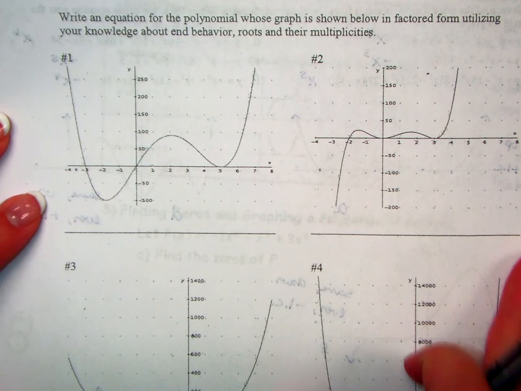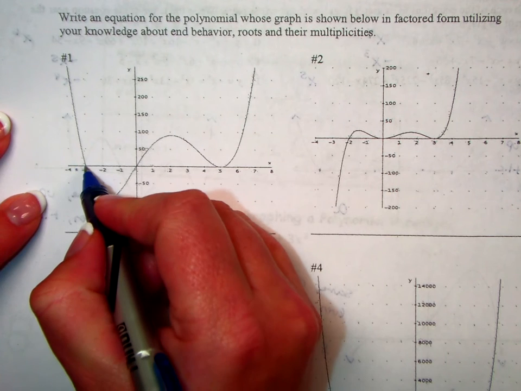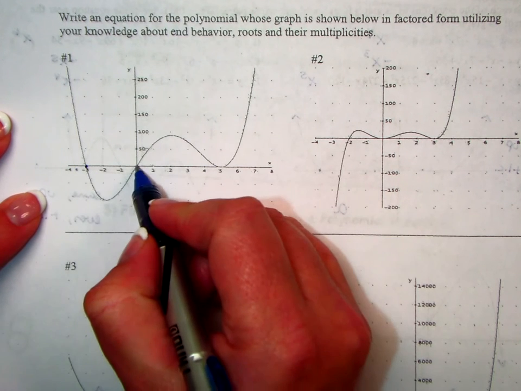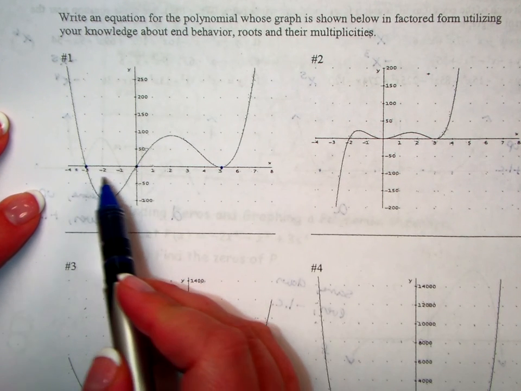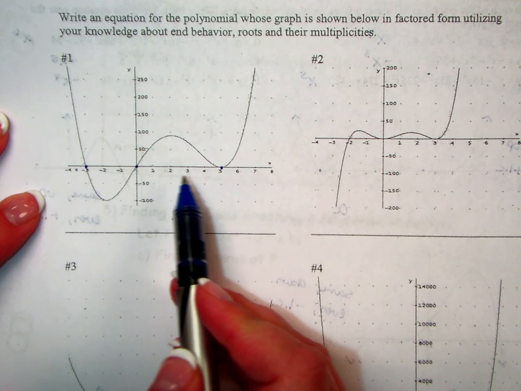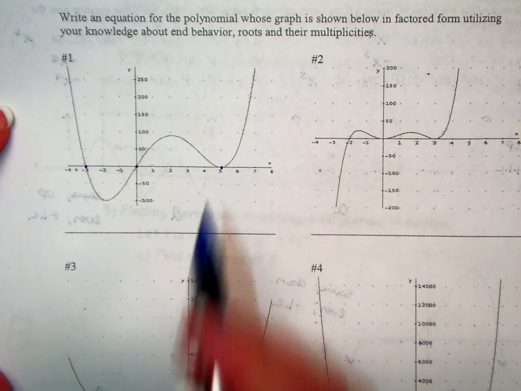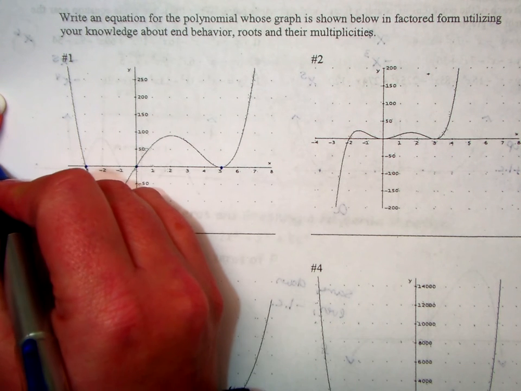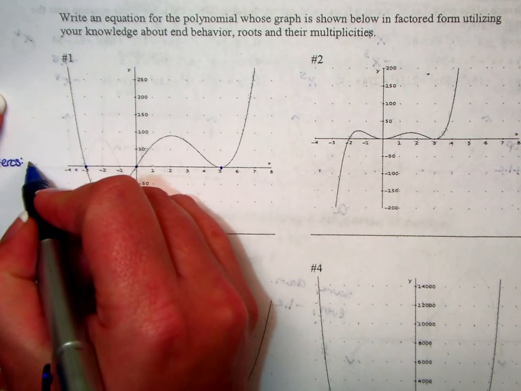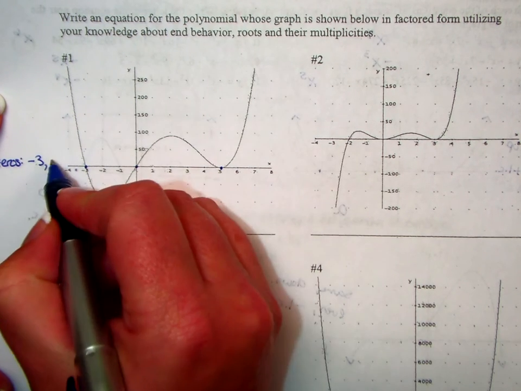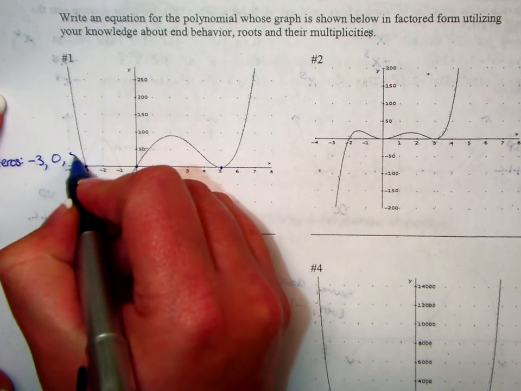So the first thing I'd like to do is mark the x-intercepts. So we have an x-intercept at -3, an x-intercept at 0, and an x-intercept at 5. But instead of calling them x-intercepts, I'm going to call them zeros. So I have zeros -3, 0, and 5.